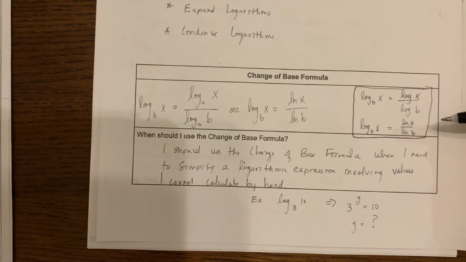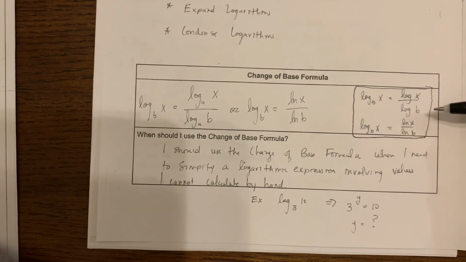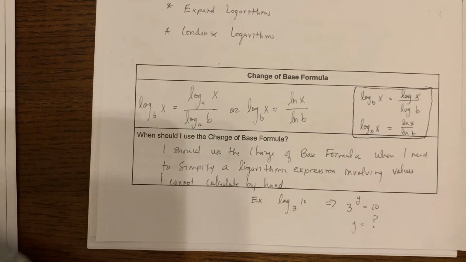Okay, we use the change of base formula when we need to simplify a logarithmic expression involving values that we cannot calculate by hand. So if you look, your calculator only has the common log and the natural log. So we cannot calculate log base 4 or log base 6 on your calculator. Okay, but what do we do when we have logs that we can't simplify by hand? Well, we're going to use the change of base formula to get approximate values.